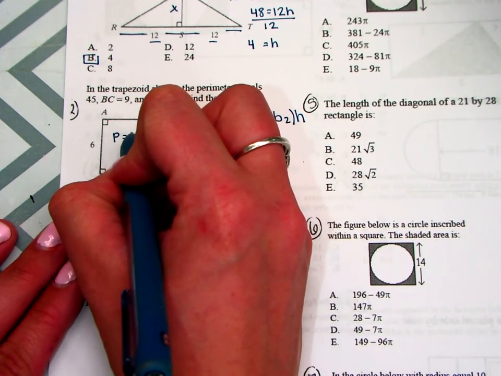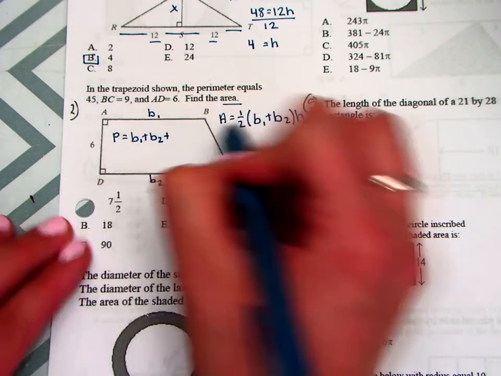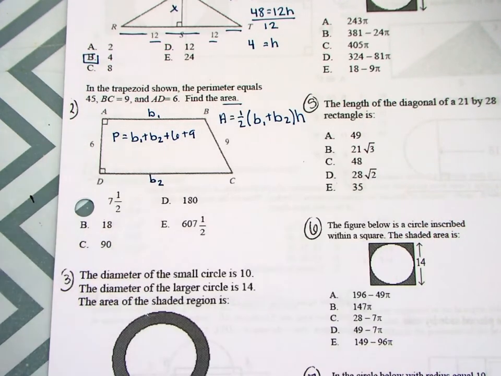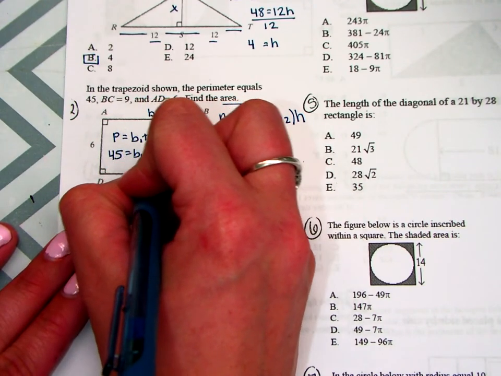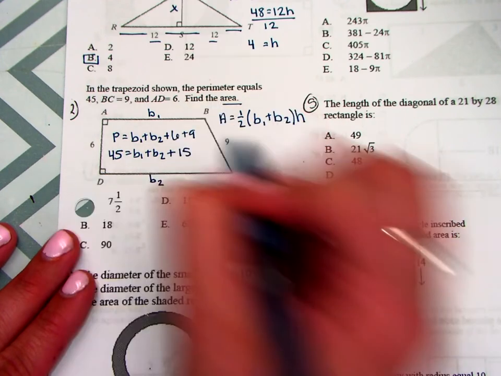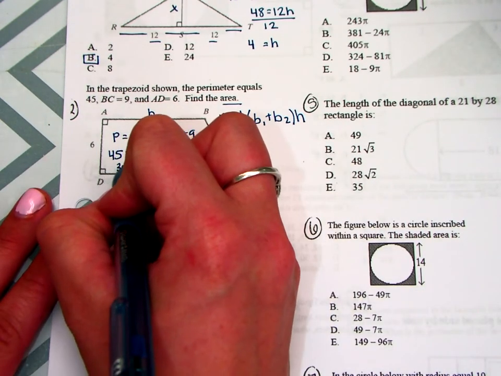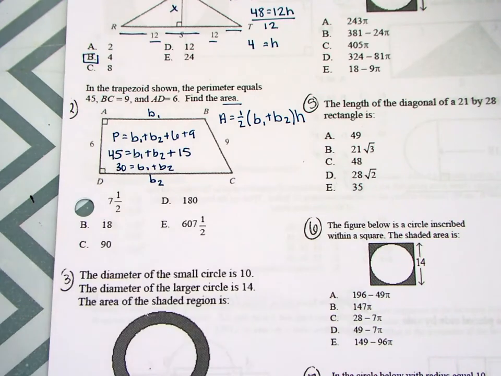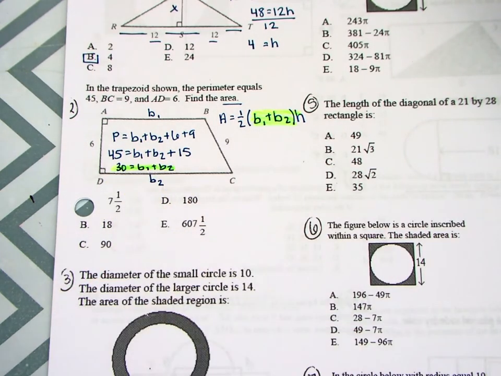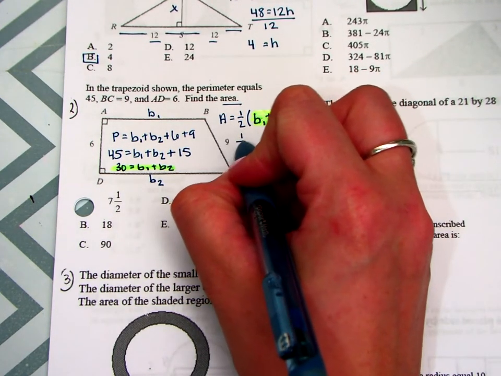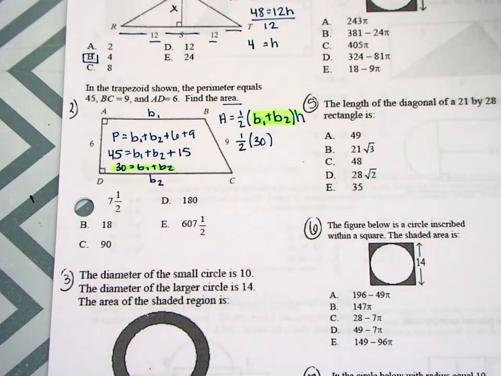So perimeter would equal base 1 plus base 2 plus 6 plus 9. And we know that the perimeter in this case is 45. So base 1 plus base 2 plus 15. When I subtract 15 to the other side, we get 30. So base 1 plus base 2 actually equals a measurement of 30, which means I actually don't need to solve for what base 1 or base 2 are individually, because in this problem, we're adding them anyway. So I'm going to replace base 1 plus base 2 as 30, because that's what it equals.